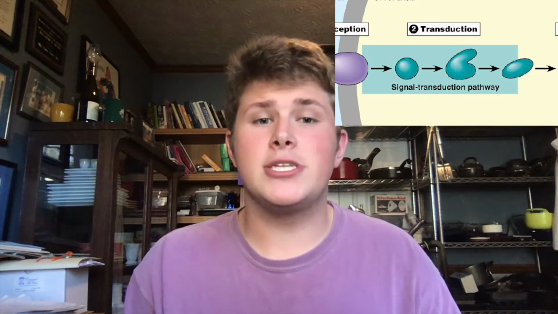The second step is transduction. When the signal molecule binds to the receptor protein, it changes the receptor protein. This change is the catalyst to transduction. Transduction is a process by which signals transfer from the exterior of a cell to the interior of a cell. These signals must be transmitted properly in order to produce the proper response. In most cases, ATP made by the process of cellular respiration or photosynthesis is required to activate the receptor protein, just like for the tyrosine kinase receptor protein.